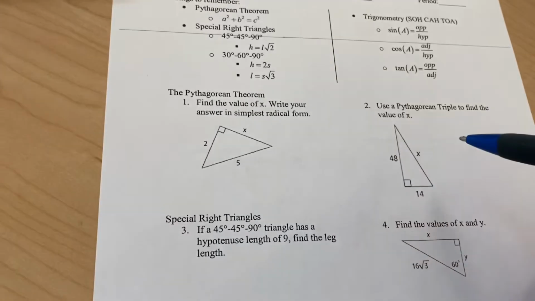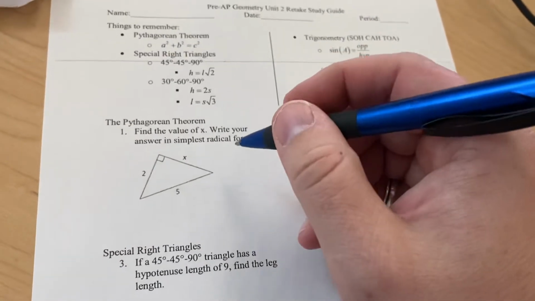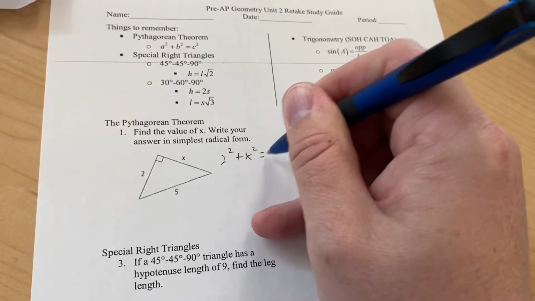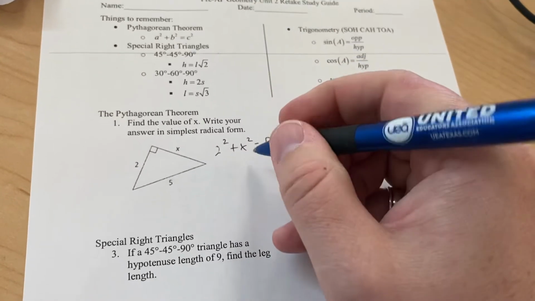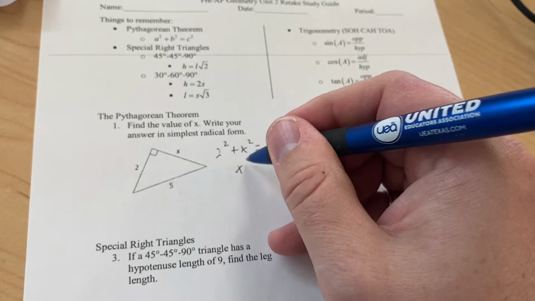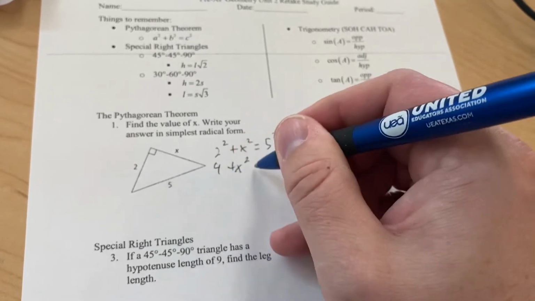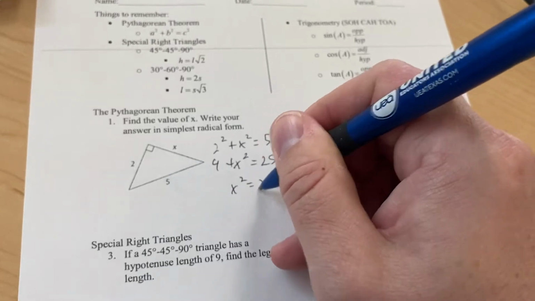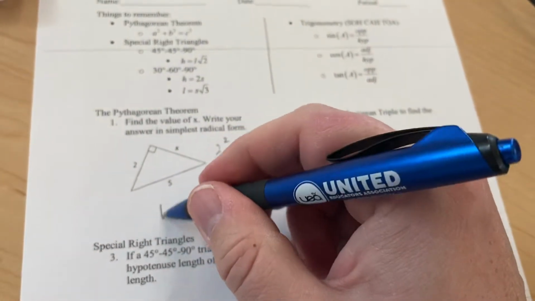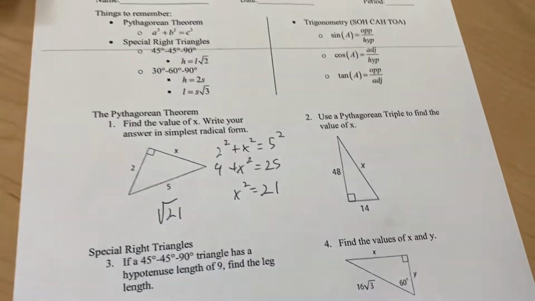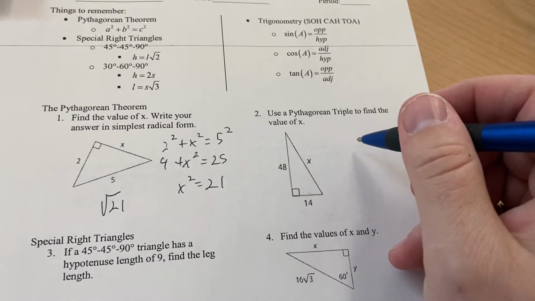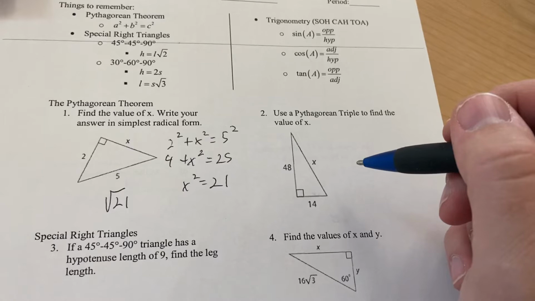So on this first one, it says Pythagorean Theorem. So remember, a squared plus b squared equals c squared. This is going to be 2 squared plus x squared is equal to 5 squared. That's going to be x squared plus 4 is equal to 25. So x squared is going to equal 21. So x is going to be the square root of 21, and you'll reduce that as much as you possibly can. On number 2, well, I don't think we can reduce that one at all.